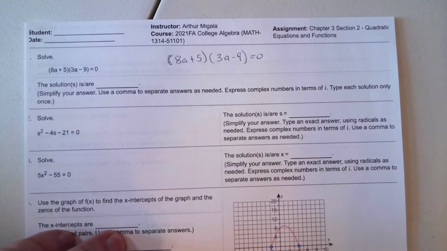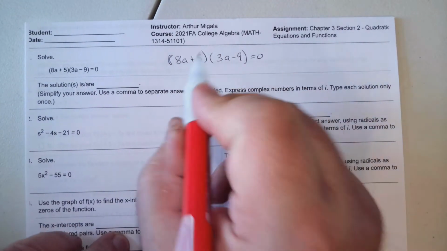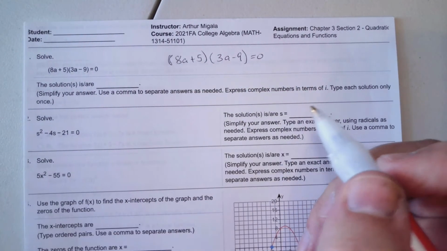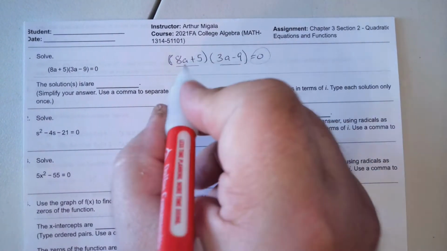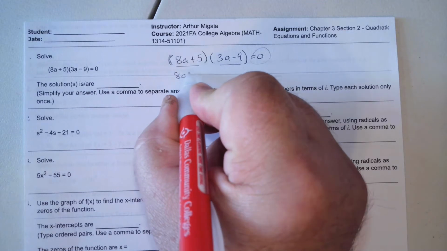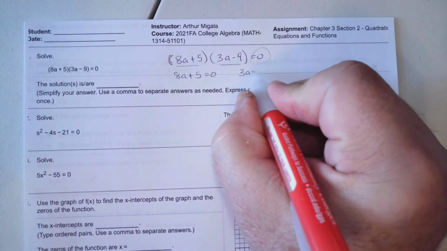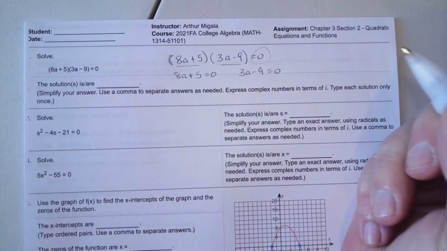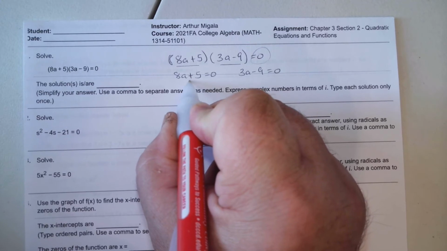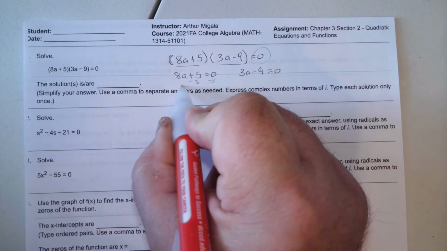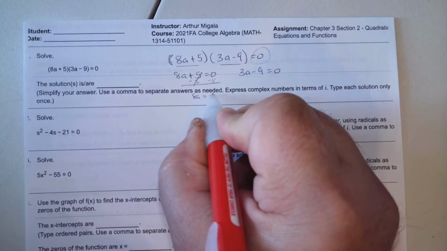Since it's already in factored form, all we have to do now is use the zero product principle, saying let's take both of these equations and set them equal to 0. So we have 8a plus 5 set equal to 0, and 3a minus 9 set equal to 0. First thing you do, move the constant to the other side. So you have 8a equals negative 5.